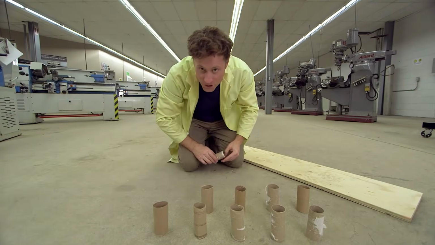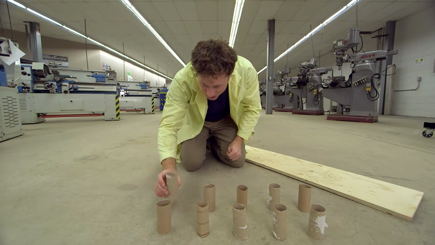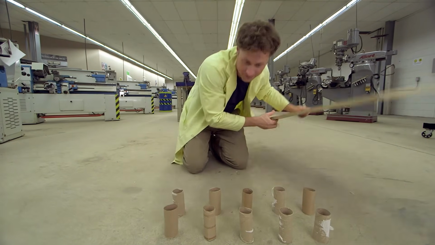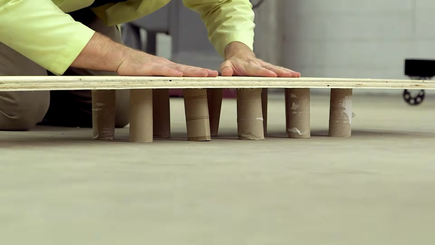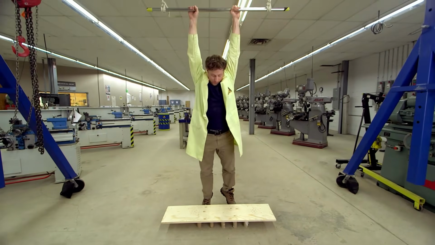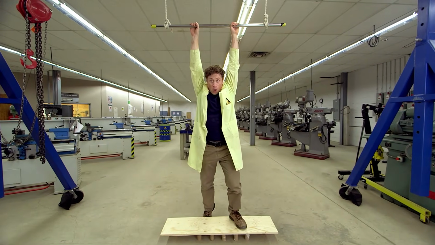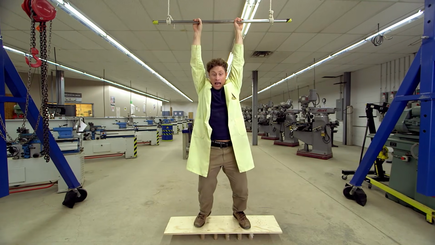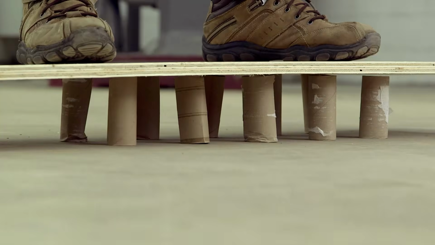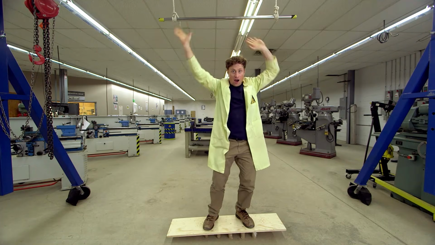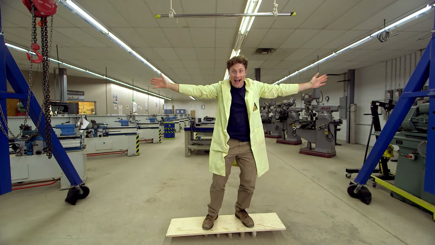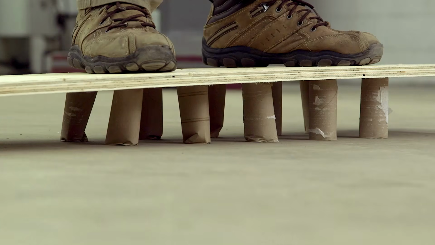Nope. Phil's weight on 10 toilet paper rolls. Phil's weight can be supported by 10 toilet paper rolls.